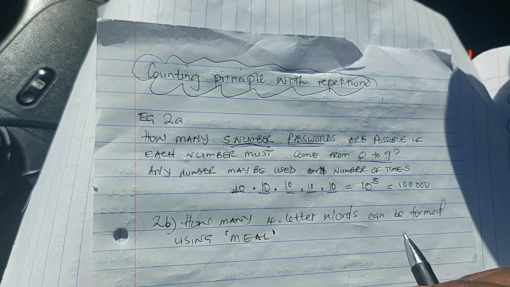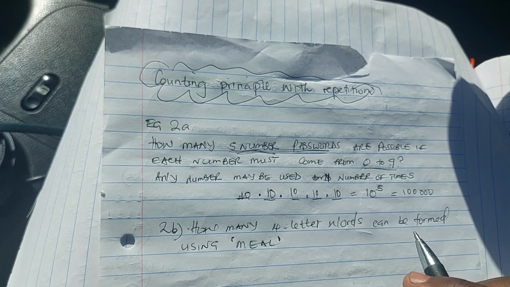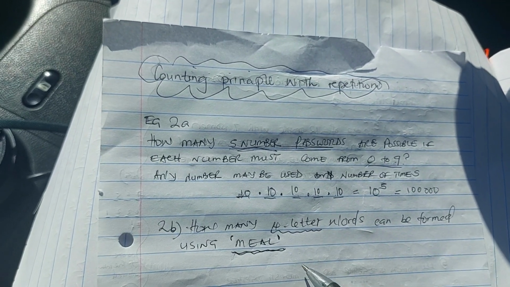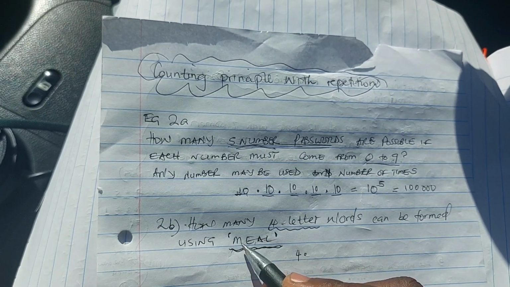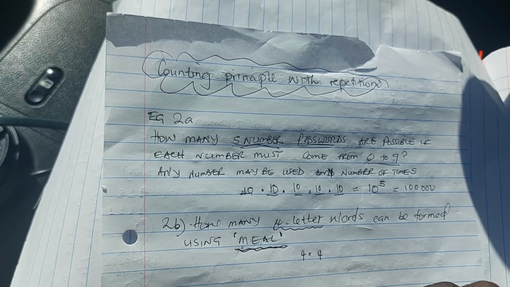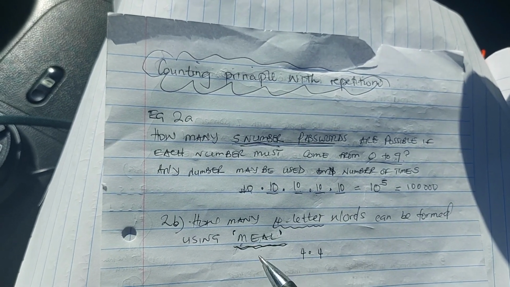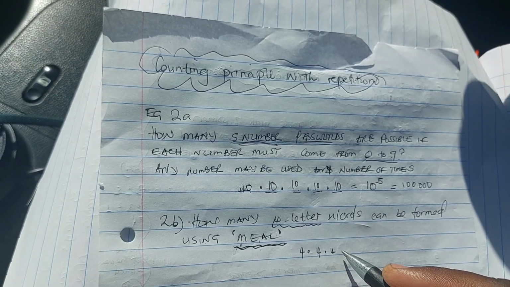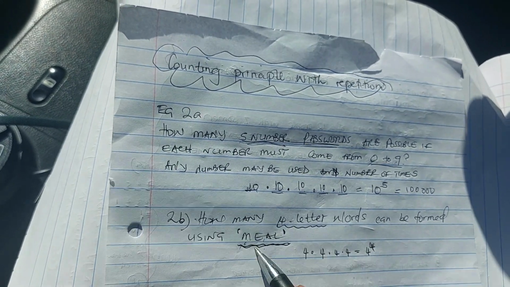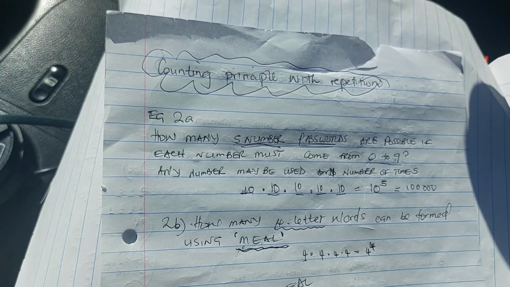Now let's go to the second question. It says how many 4-letter words can be formed using the word meal? We've got the word meal here, and we want to form 4-letter words, right? The same principle. I've got 4 letters, so it's going to be 4 times. The second one again, I mix again. Maybe it was meal, now it becomes maybe emal. I'm still repeating the same letters, so it's going to be repeating 4 times. That's the same as 4 to the power of 4. From the word meal, I've got the word meal for the first time, which is this one. Maybe the second one I'm going to have this.